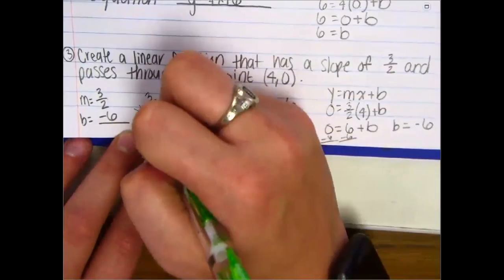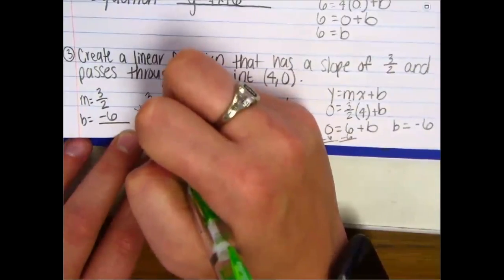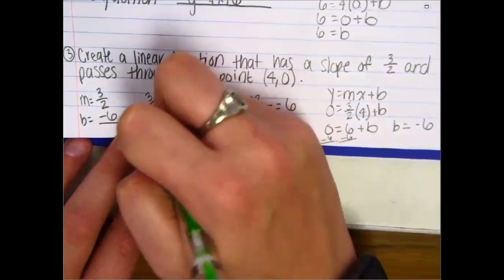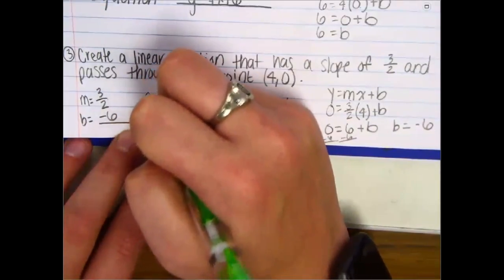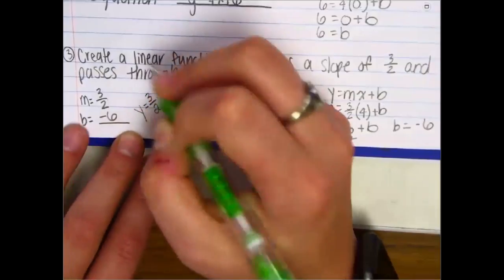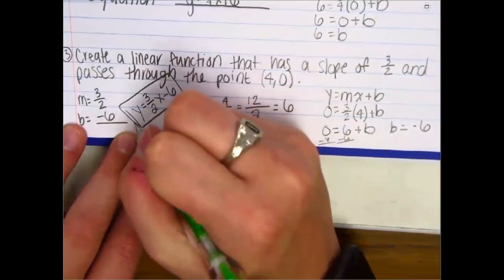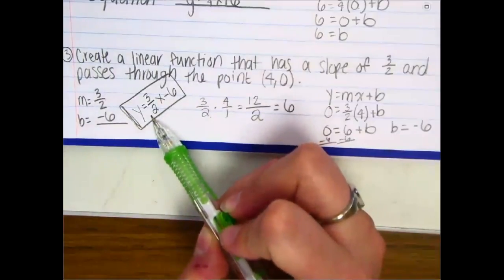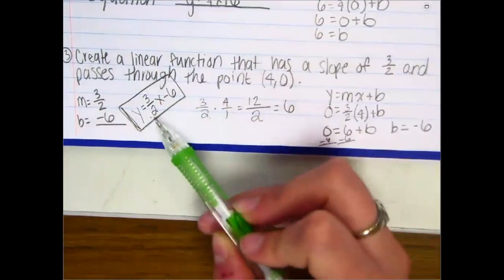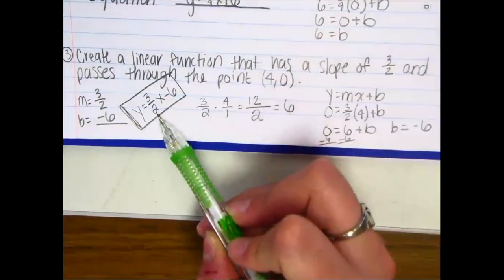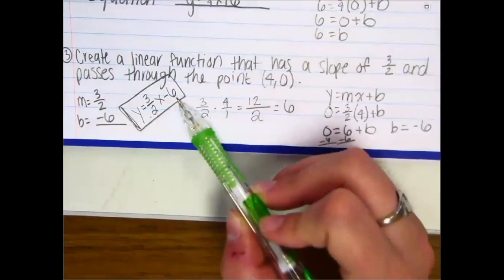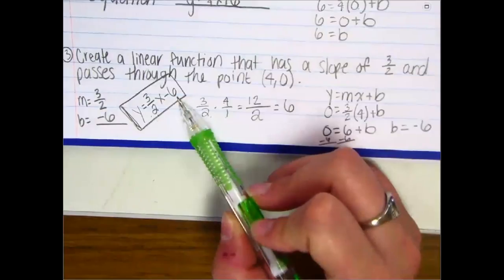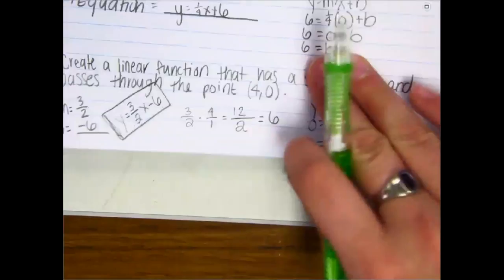So what would my equation look like for this problem? Gabby? Y equals what? Gabby, I didn't look at your equation, I just looked at your y-intercept. Y equals 3/2 x minus 6. My slope is 3/2, not negative 6, and my y-intercept is negative 6. Do we agree? Okay.